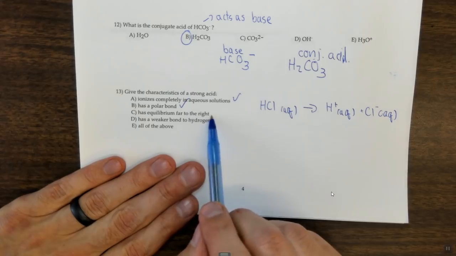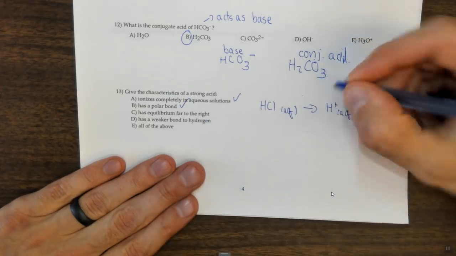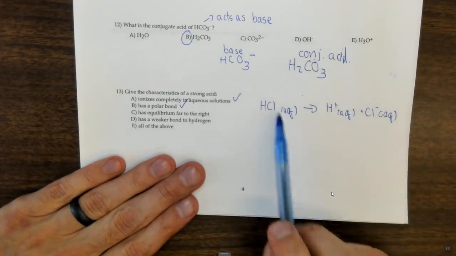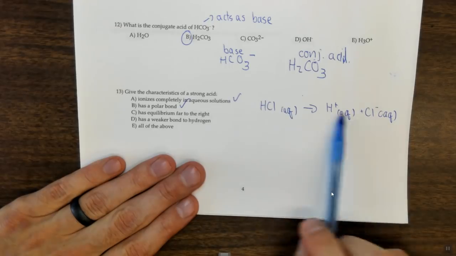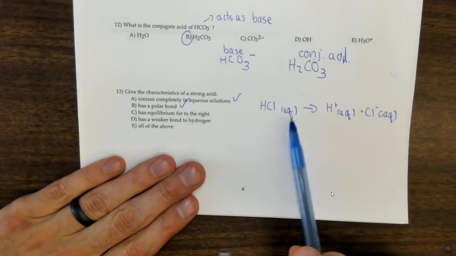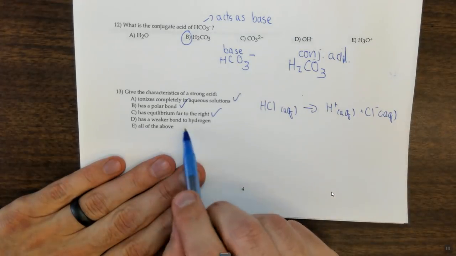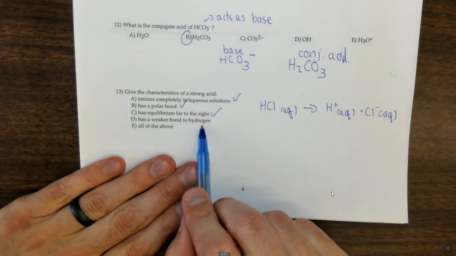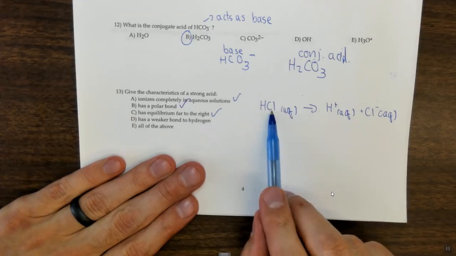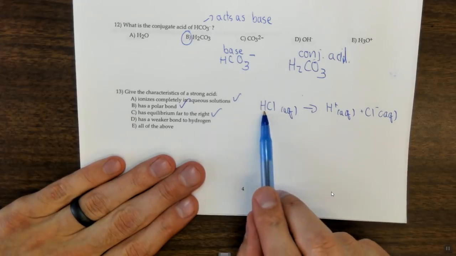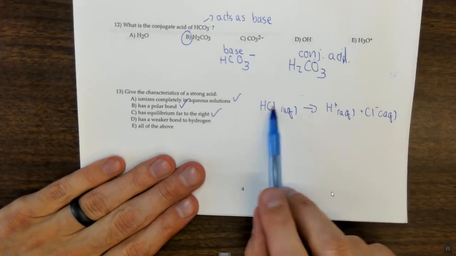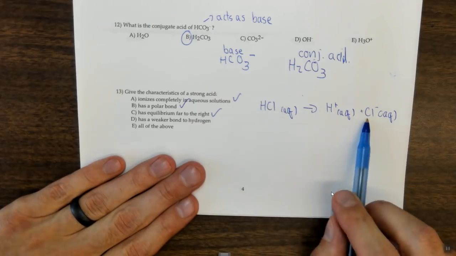Has an equilibrium far to the right. Yes, it's not even really an equilibrium reaction. It's pretty much complete dissociation if it's a strong acid. So that is true. Has a weaker bond to hydrogen. Yes, the bond between Cl and H is very weak. That's why it dissociates.